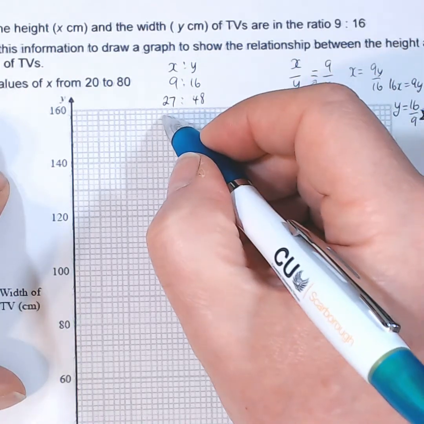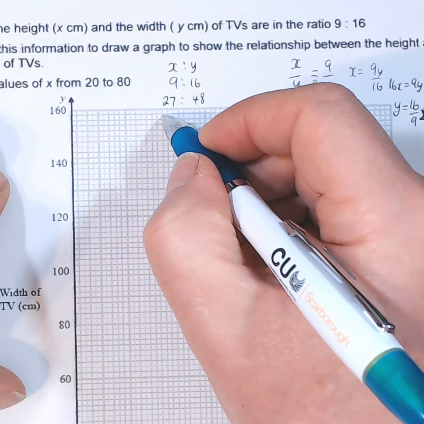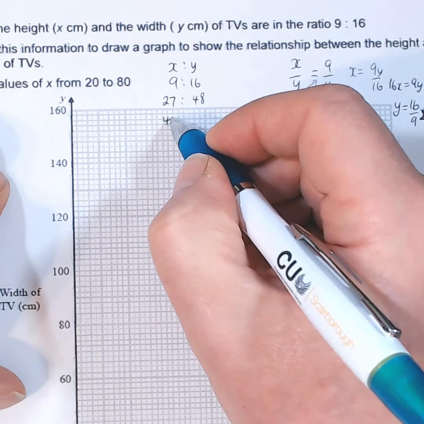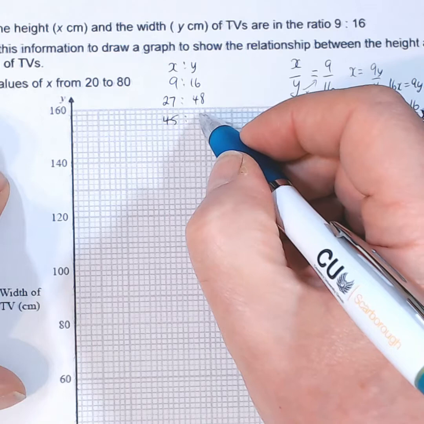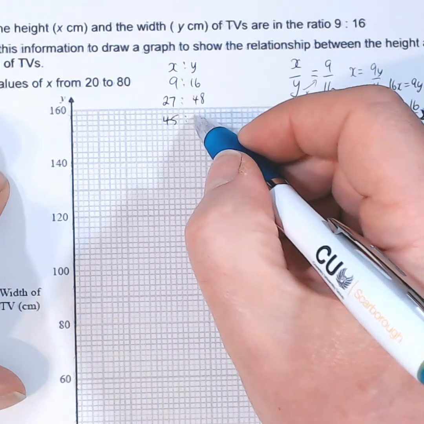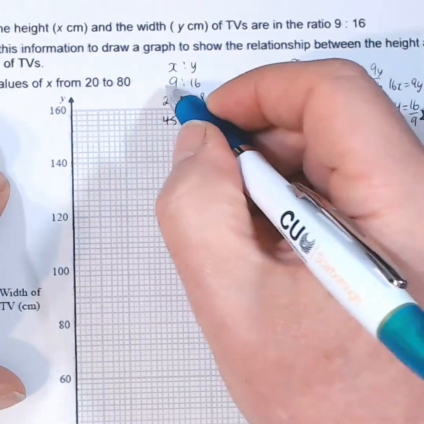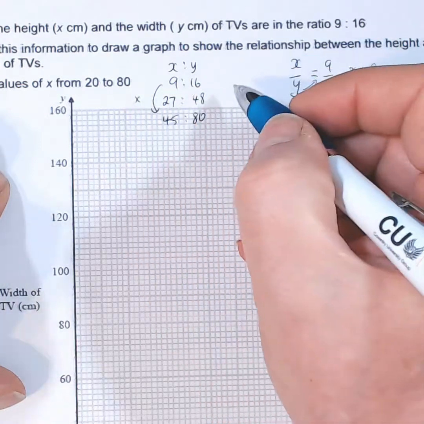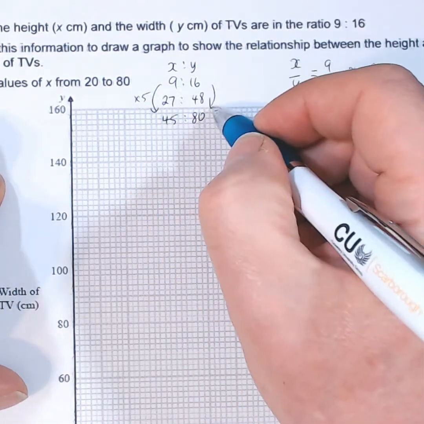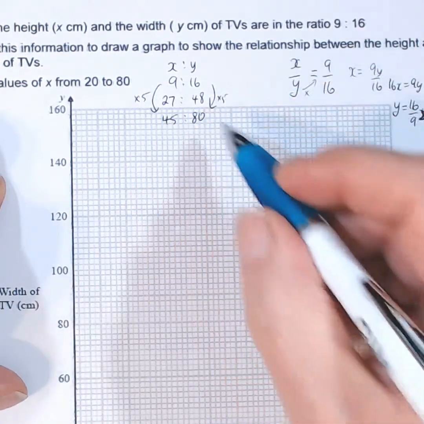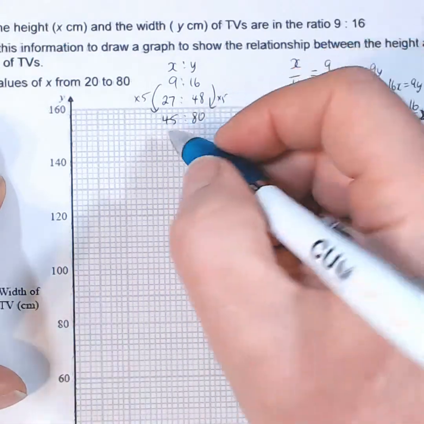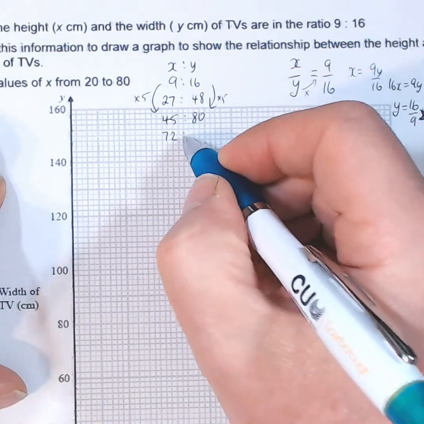I could do 45, and that means the y value will be 80. Again, we recognise that equivalent ratios mean that we can times by 5, and that's why we get that. Then I could do a slightly higher value, so we get 3 values going across the graph.